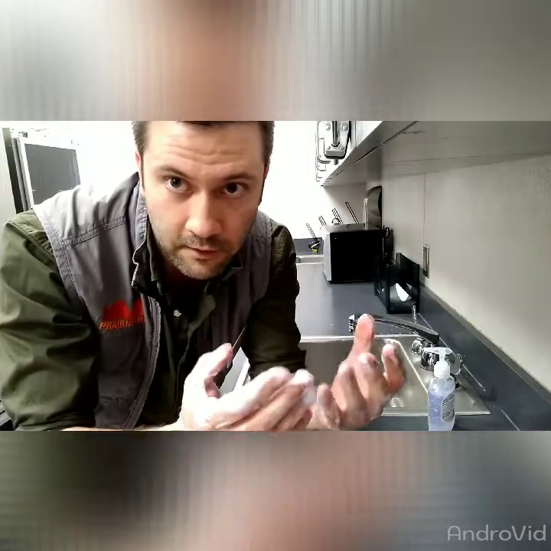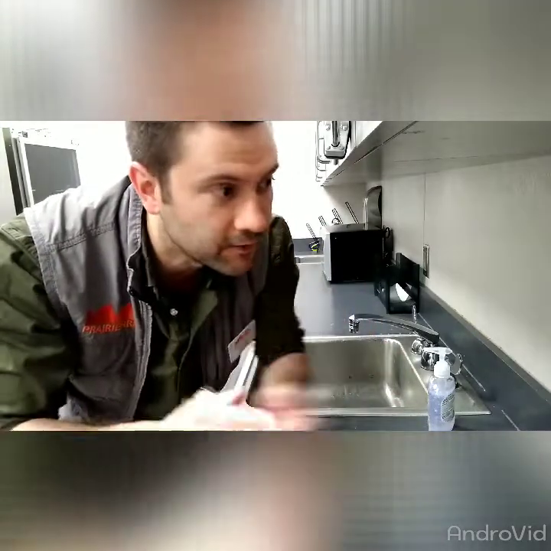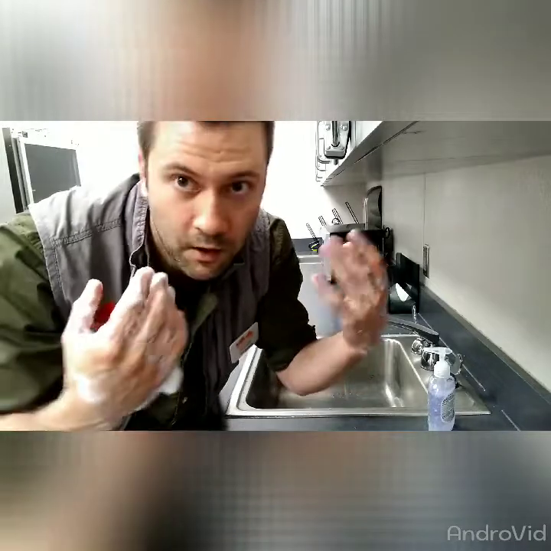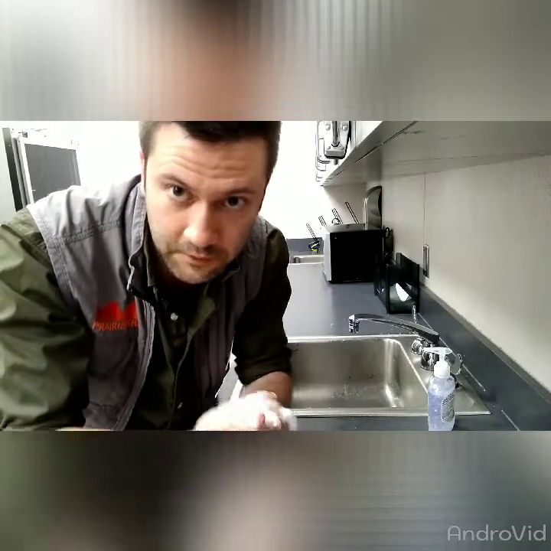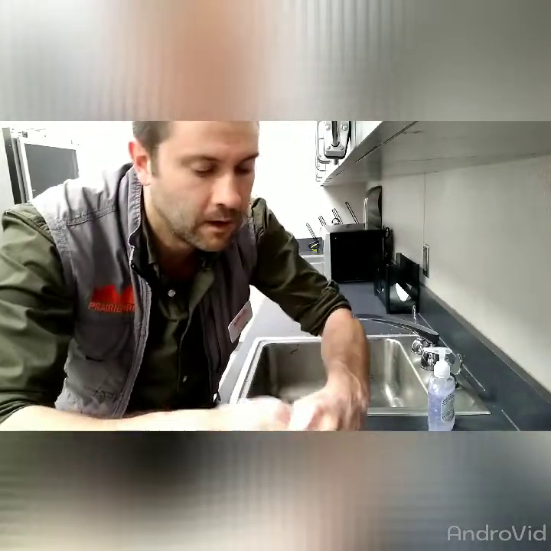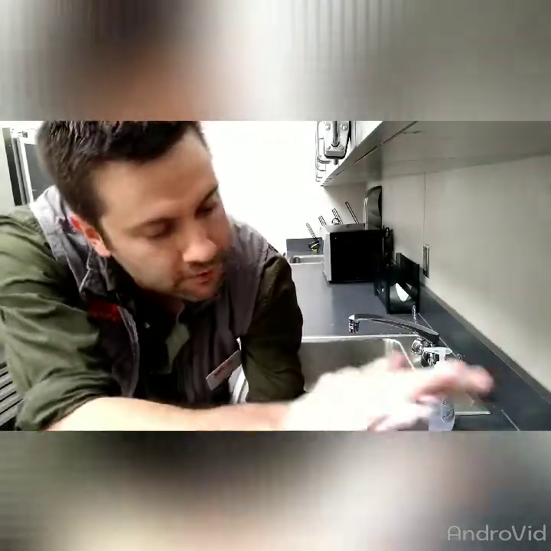If we have dirty hands and then we touch any part of our face, or we put fingers in our mouth or in our eyes, sometimes our eye itches, we want to scratch our eye, you can actually get that infected, and that's not good. So you want to make sure you wash your hands and try not to touch your face if you have dirty hands.